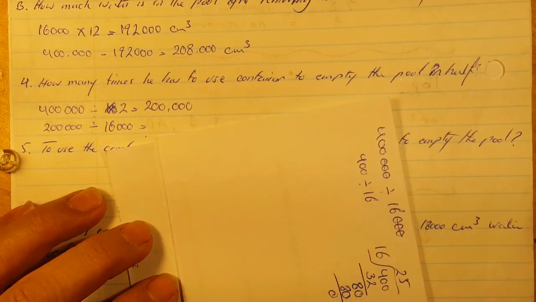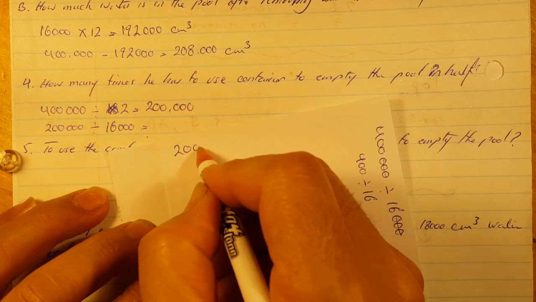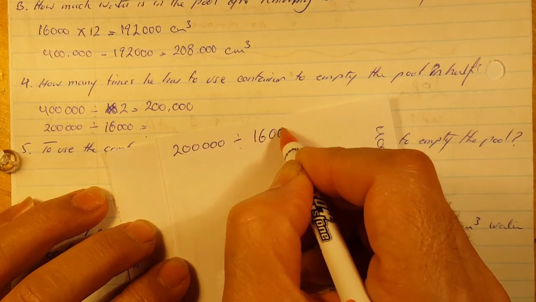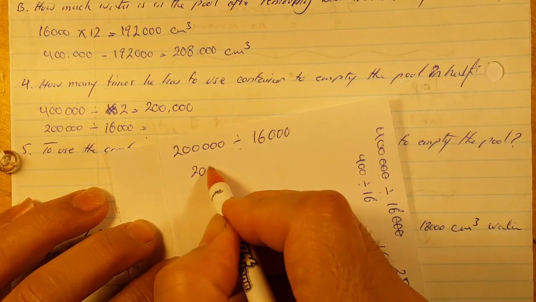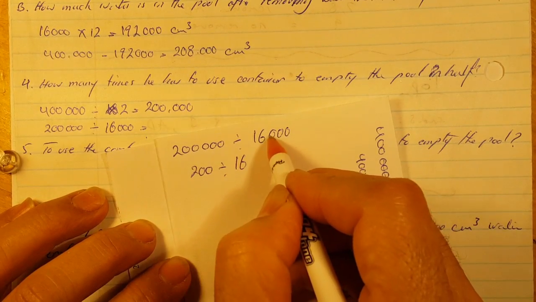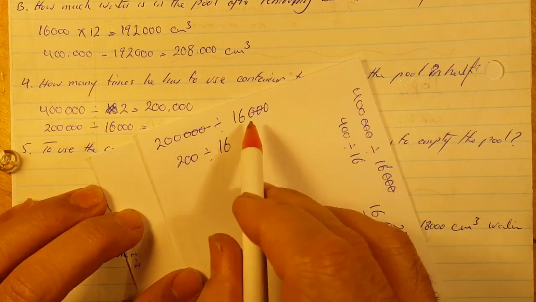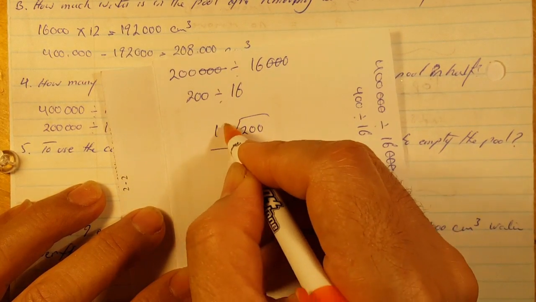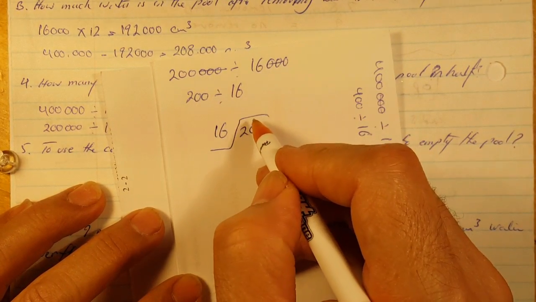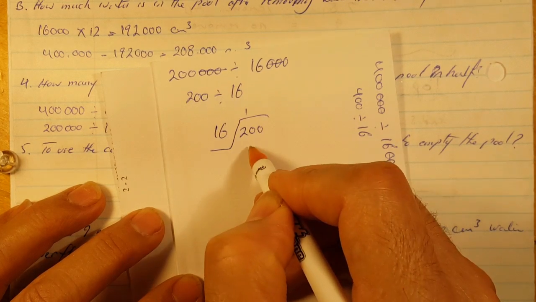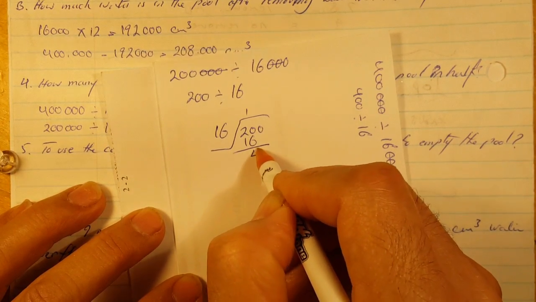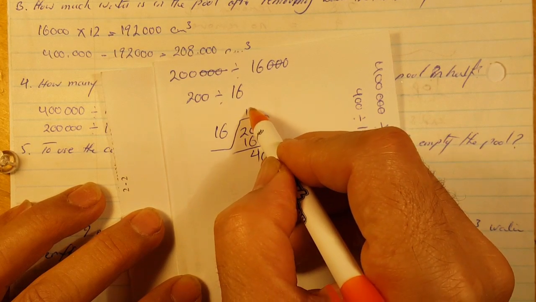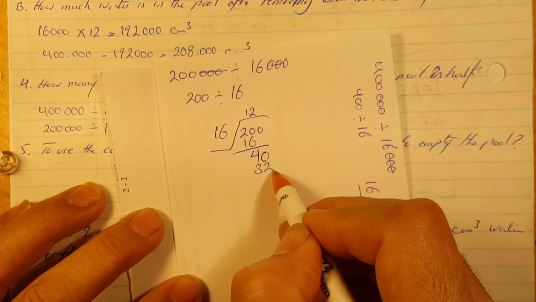So 200,000 divided by 16,000 is equal to 200 divided by 16. 20 divided by 16 is 1. Remaining 4, bring 1 digit down. 40 divided by 16, 2 times is 32.